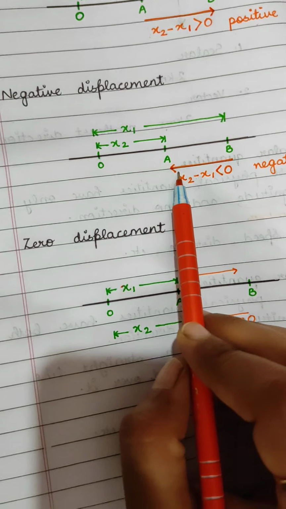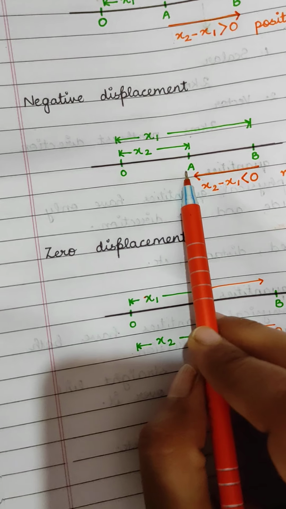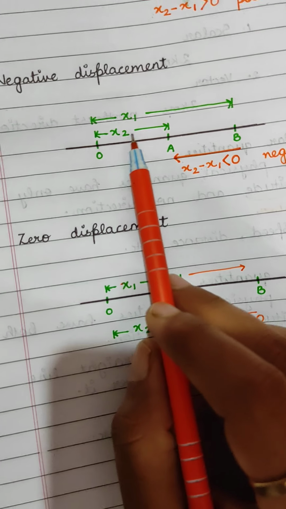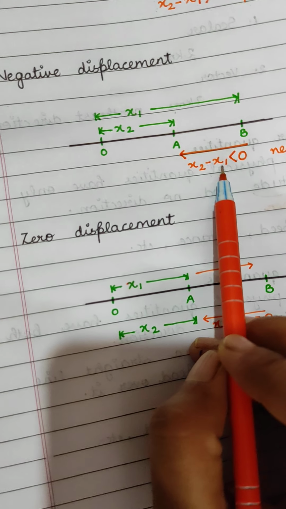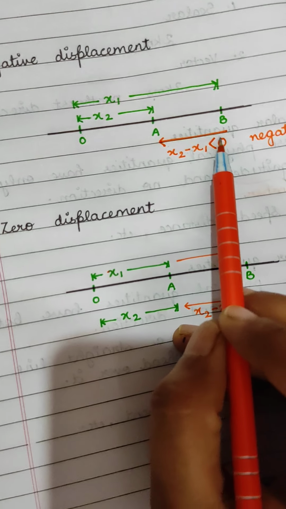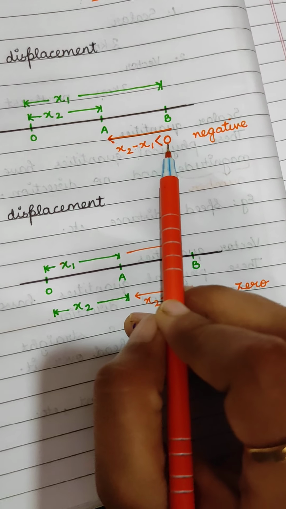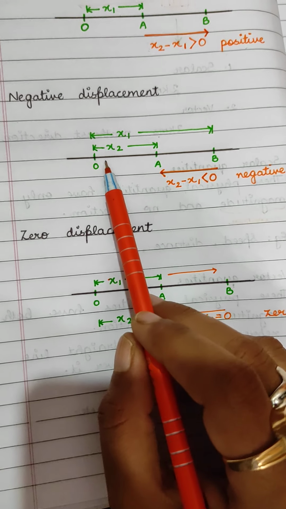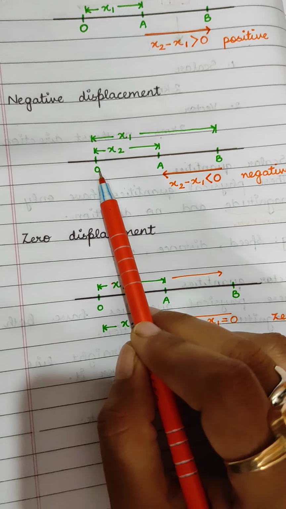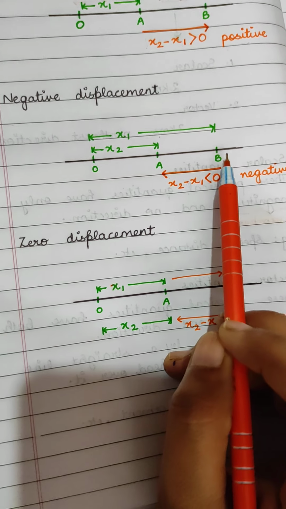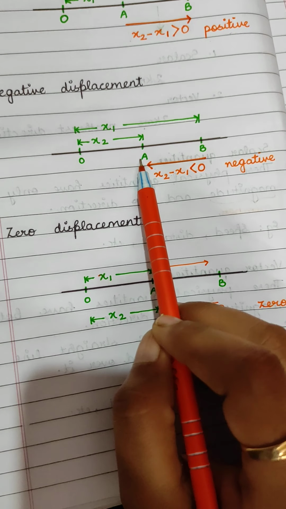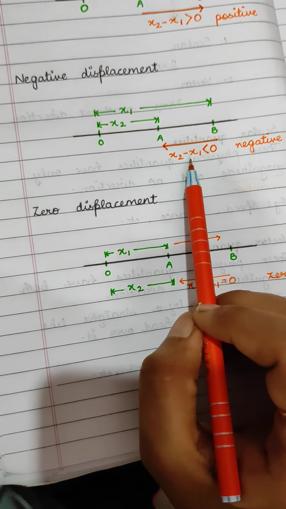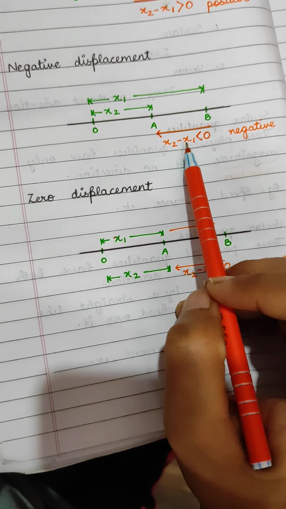So you can see that now moving from point B to A, my distance from initial point O to A will be x2. So if we find the resultant of x2 minus x1, we will get a value which is less than 0, and the values which are less than 0 are always negative. So we can say that if I go from initial point O to final point B and then again come back from point B to A, then that will be the case of negative displacement, as we will get the negative value of the displacement.